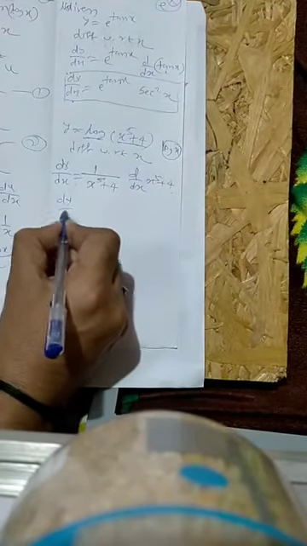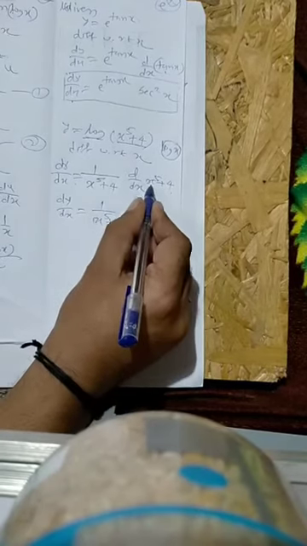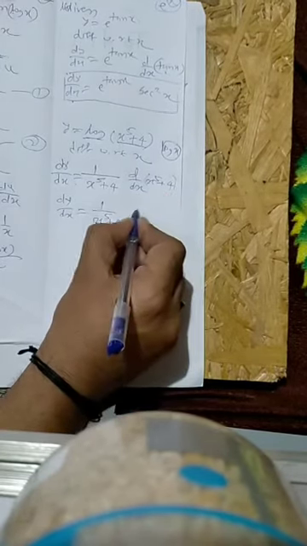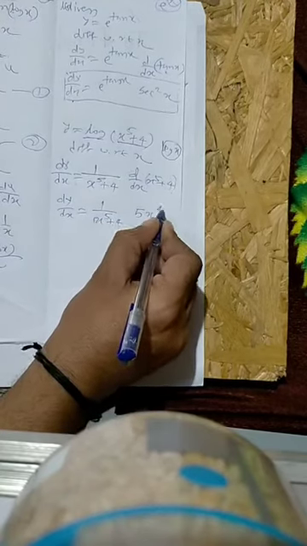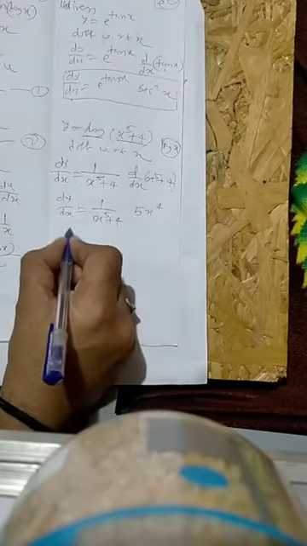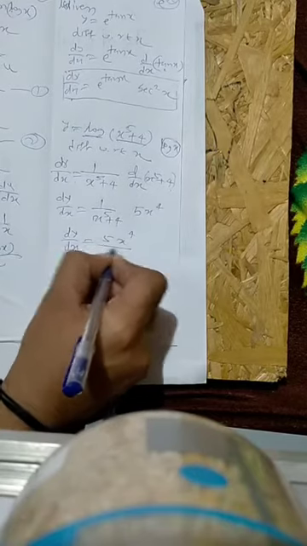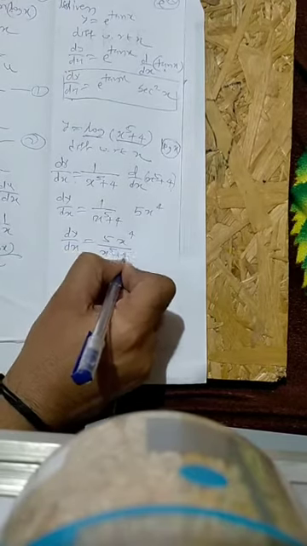So dy by dx is equal to 1 divided by x to the power 5 plus 4, into the derivative of x to the power 5 plus 4. Here the derivative of x to the power 5 means write down the power and subtract 1 from the power, so 5 x to the power 4, and the derivative of 4, a constant term, is 0. So dy by dx is equal to 5 x to the power 4 divided by x to the power 5 plus 4. This is the derivative of log of x to the power 5 plus 4. Now one more example.